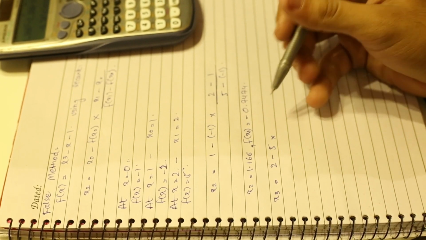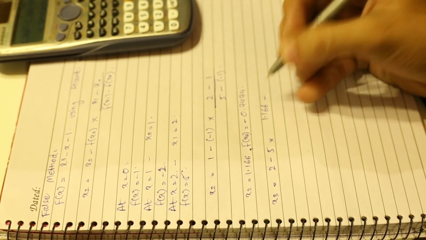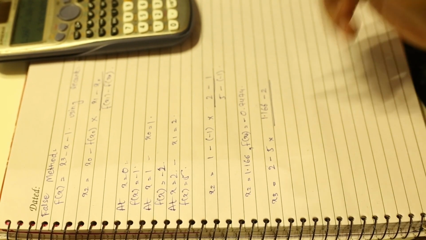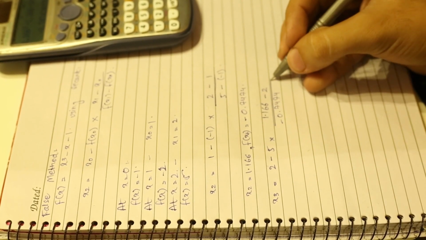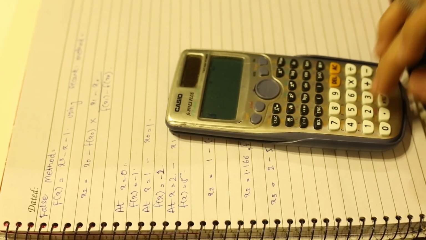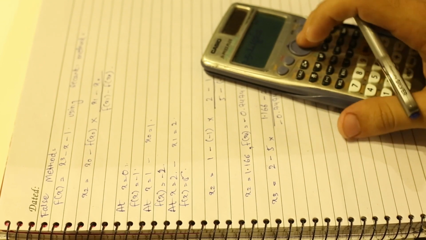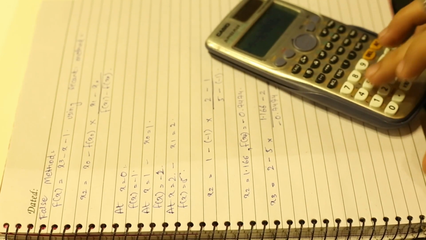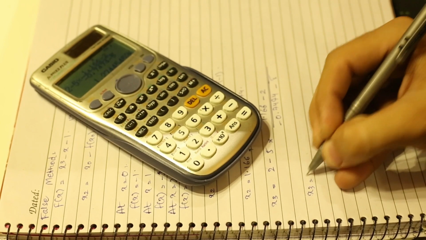So let's find x3. So x3 equals 2 minus 5 multiplied by 1.166 minus 2 upon minus 0.7474, and minus 5, minus 1. Now we're going to solve it in the calculator, and we will get the value of x3 equals 1.274.